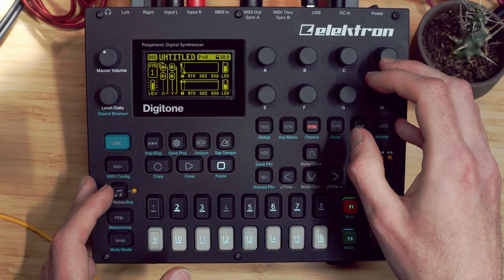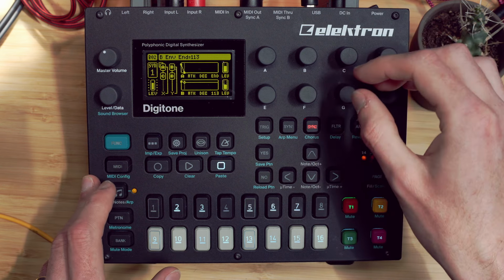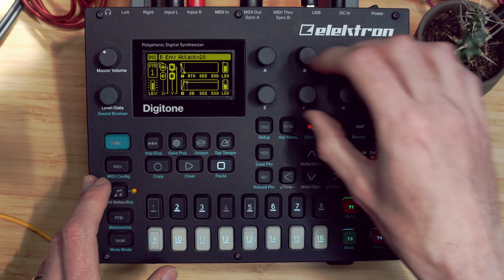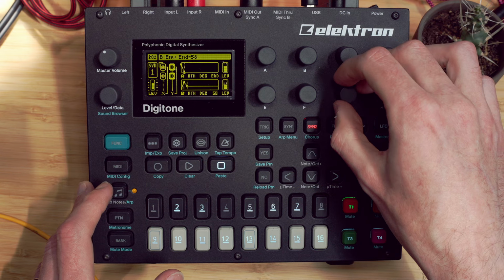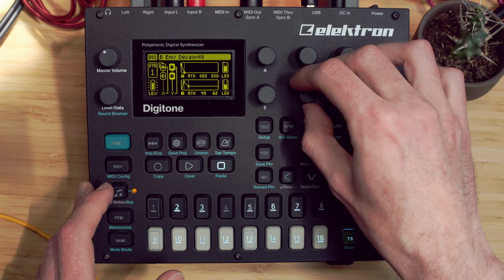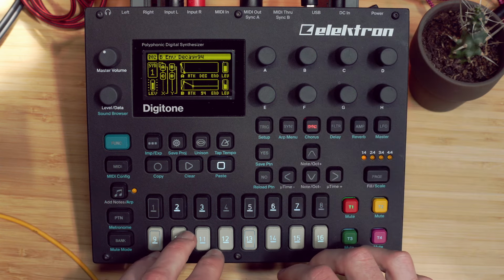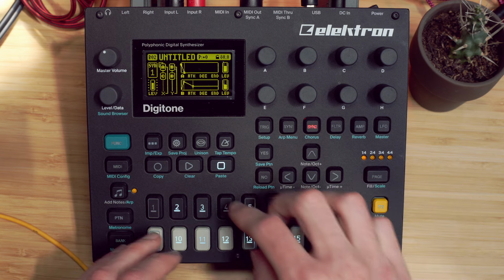And in the B operator, I'm going to give that a long decay and attack. So we'll turn that up to about 18, and we'll turn the sustain down to about 62 and increase the attack to about 97 or so. Nice.